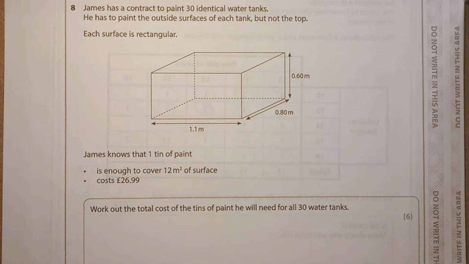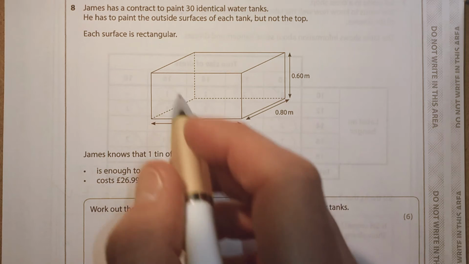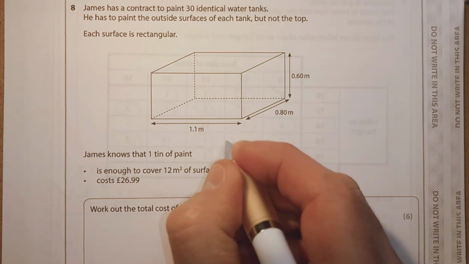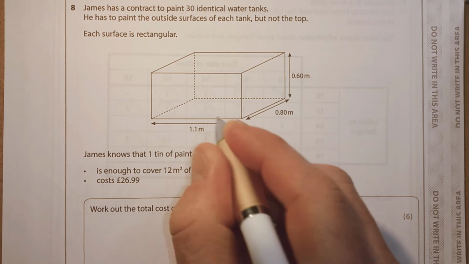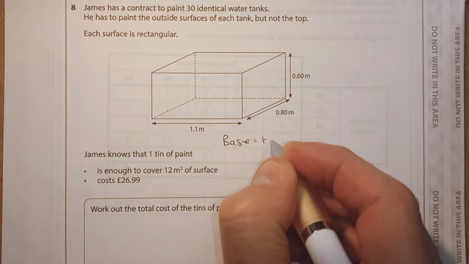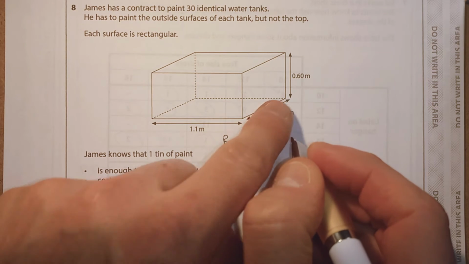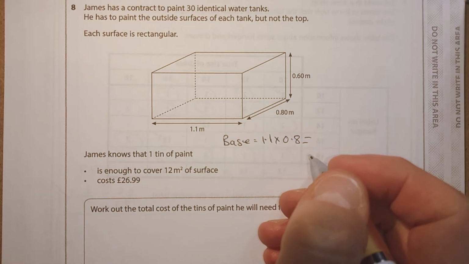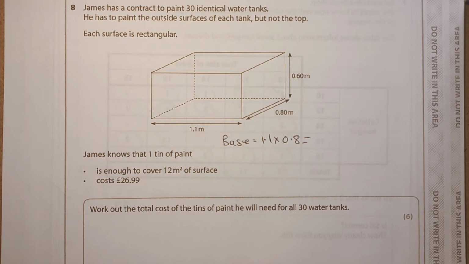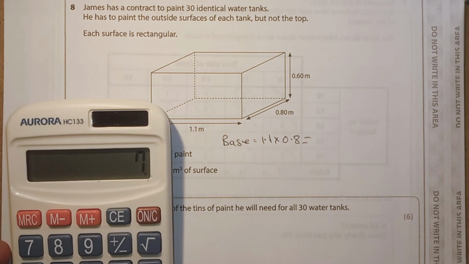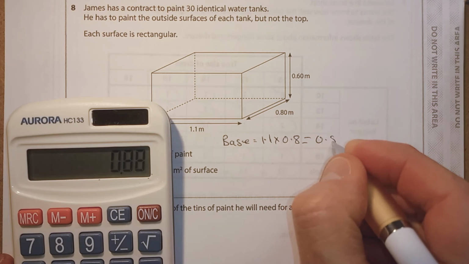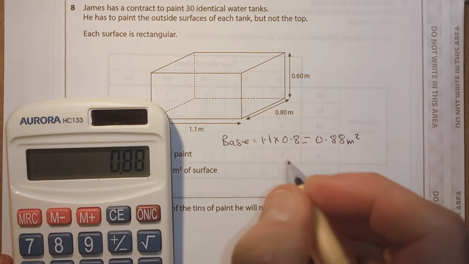So we want to work out the surface area of this. Okay, so let's split it up. So we're going to have a base. And the base is going to be 1.1 metre by 0.8 metres. Use the calculator here. 1.1 times 0.8. Get 0.88 metres squared.